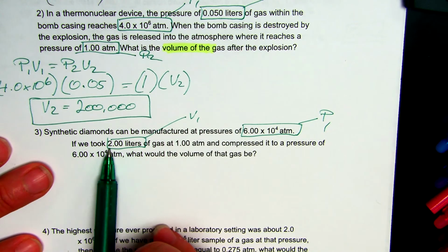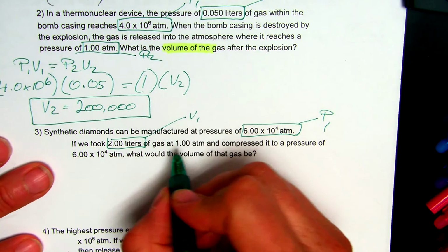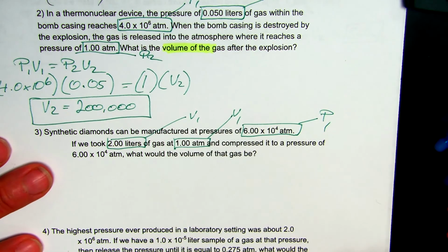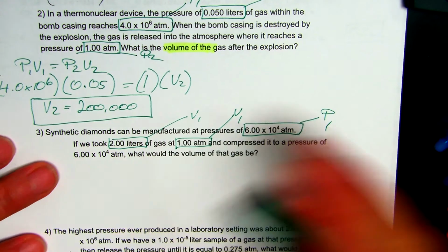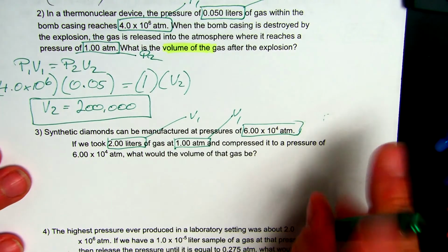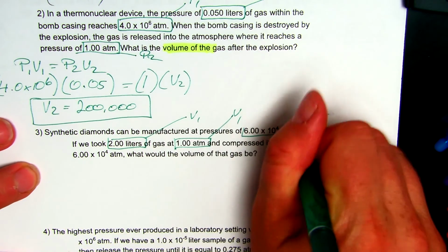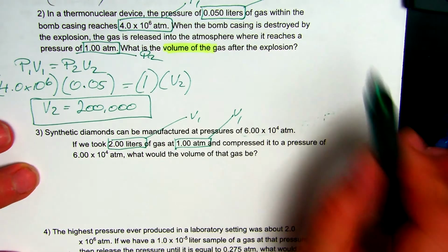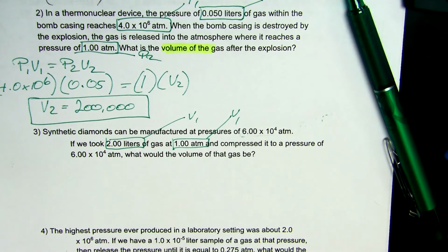If we took 2 liters of gas at 1 atmosphere, that's my V1, and we compressed it. Maybe I should not box it in. This is just telling you how you make diamonds. You put pressure on them, and now we have tools where we can put pressure on them.